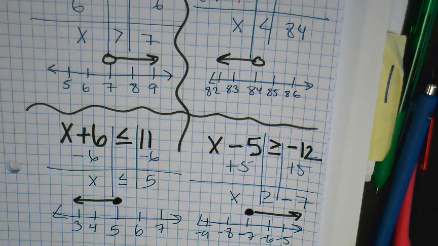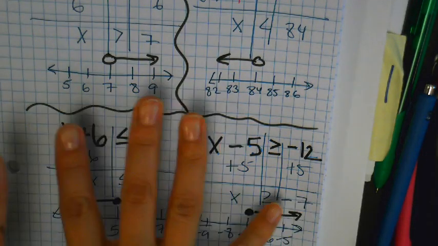This is still level 1, 2. Our goal is to be able to solve that one probably by the end of next week. And then you're going to solve inequalities that have a distributive property first, and then solving. So they do get progressively harder. But this is the basic.